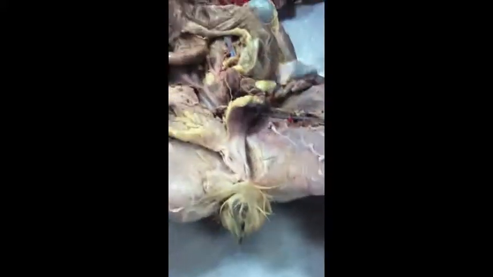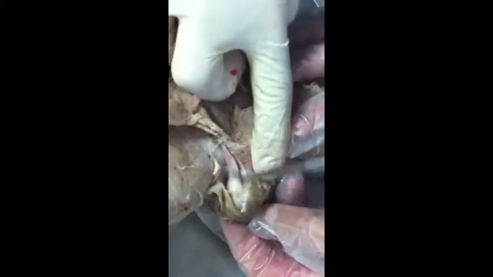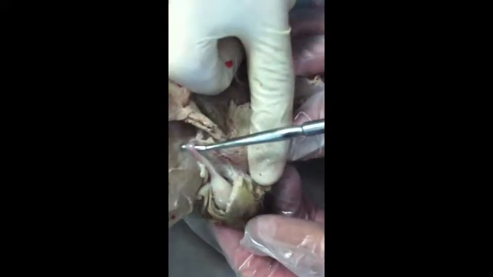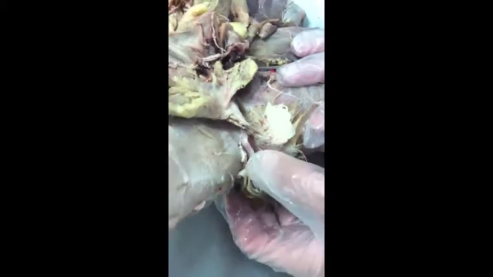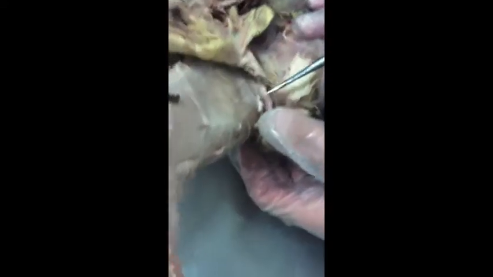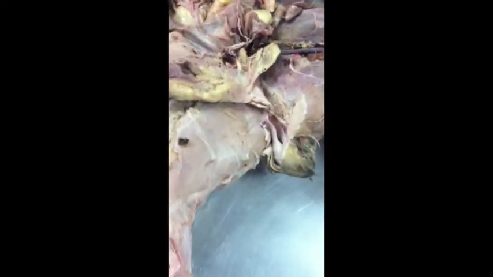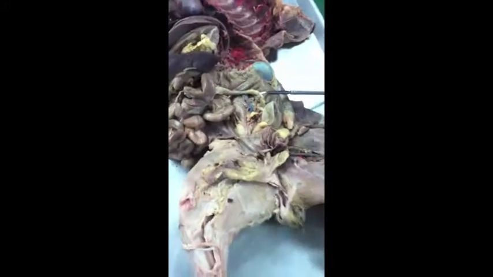Then the testes itself, just be able to identify that. Did you take one? So you have the epididymis, then the testes, and that's your spermatic cord here. Yep, awesome. So the cord is just the spermatic cord. Epididymis. Okay. So that's all the vein.